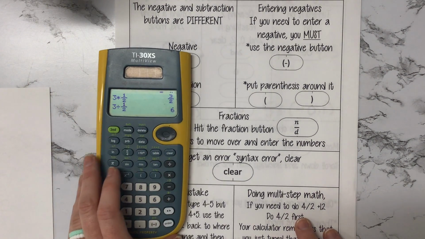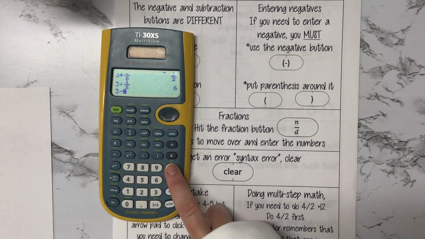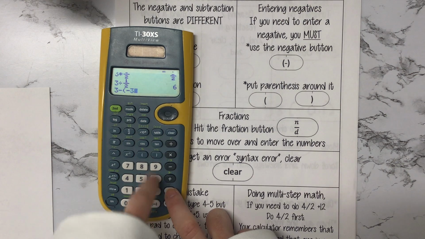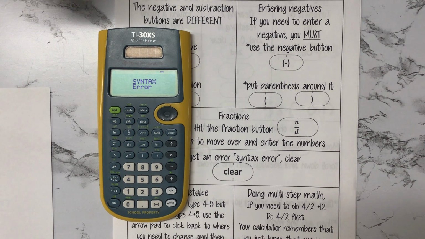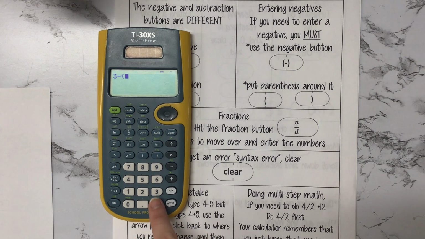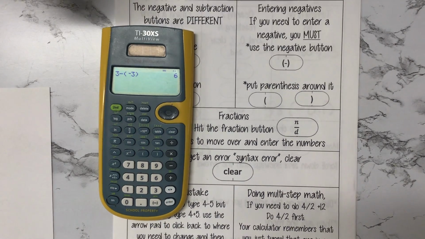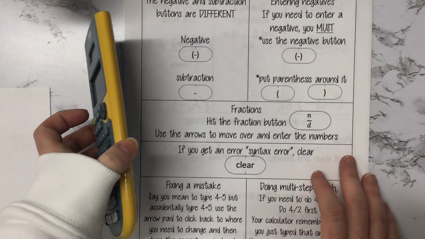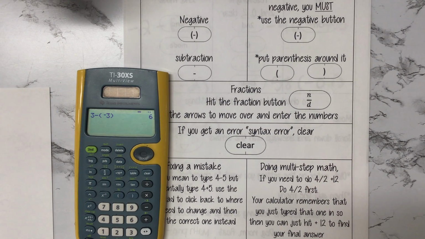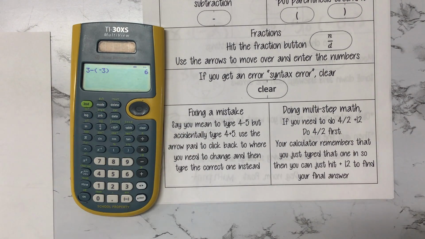Okay, if you type something wrong, like let's say you wanted to say 3 minus a -3, okay, but I use the subtraction as my negative, it gives me a syntax error, and it's just saying, you typed something that you can't do. Please fix it. Just click clear to exit out of that. So now I'm going to make sure that I type the negative in its place, and then it works. Okay? So if you get a syntax error, just hit clear and then try retyping it.